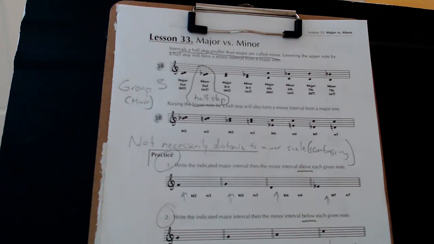So the first thing we need to know, before it gets totally confusing, is that intervals a half step smaller than major are called minor. Lowering the upper note by a half step will form a minor interval from a major one.